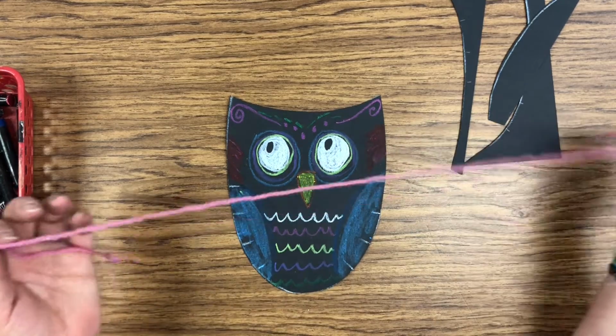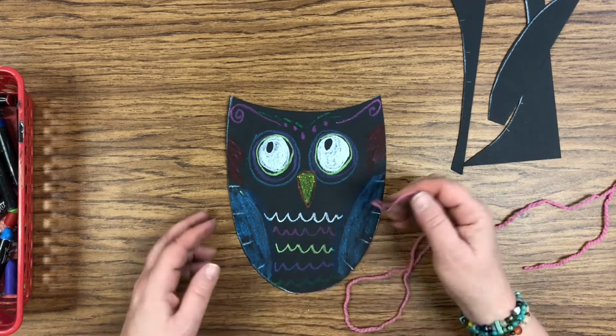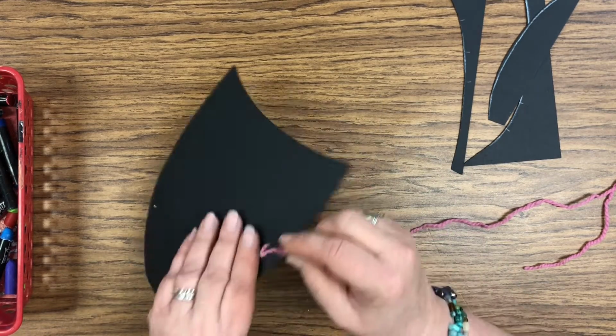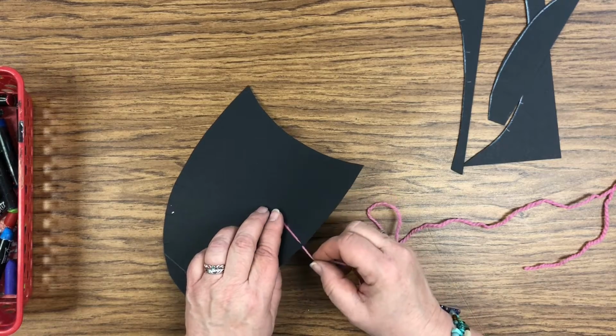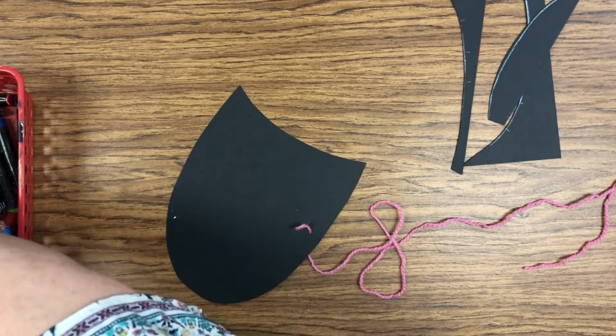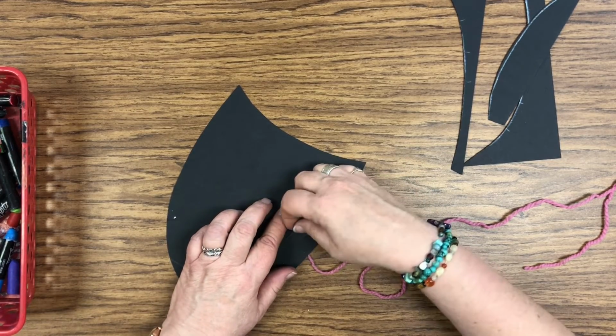So I picked a piece of pink yarn that I'm going to use. You can choose any color of yarn that you want. So what I'm going to do is stick it through my little slit over here. Stick the yarn in and leave this a little bit on the back. We can later, if you want to, I don't think you have to do this, but it might help it stay in better, is we can put a piece of tape on here.